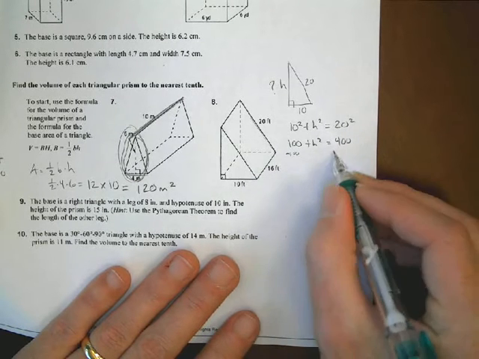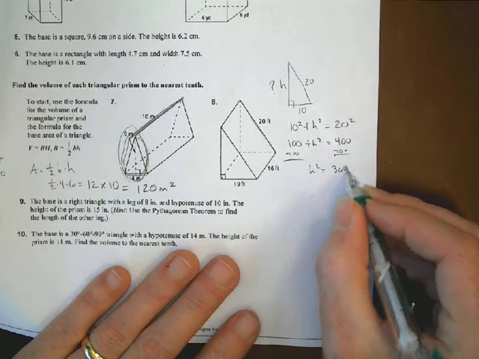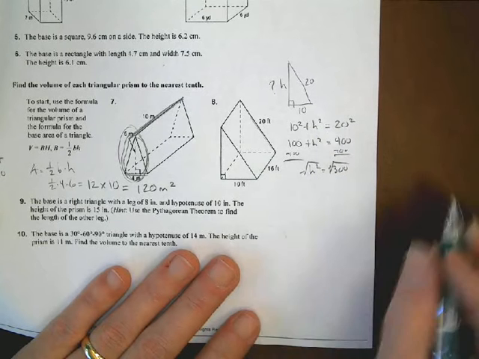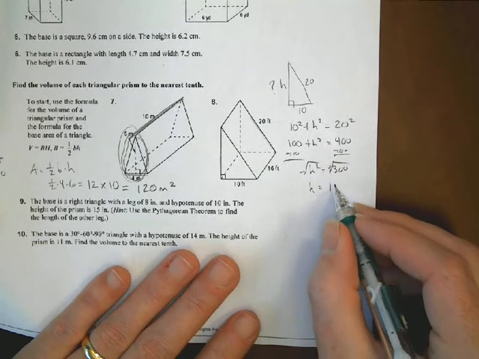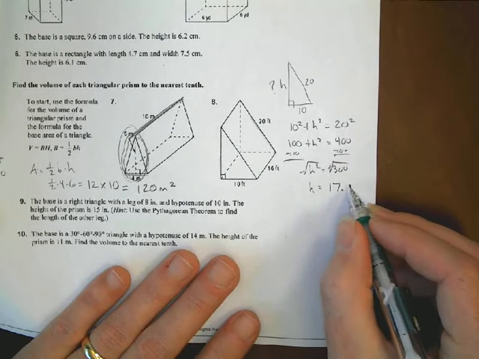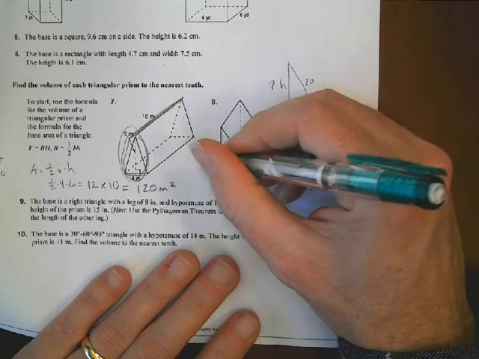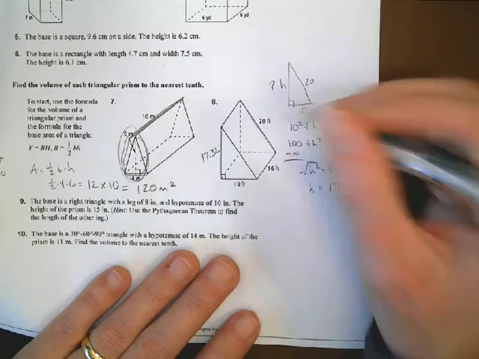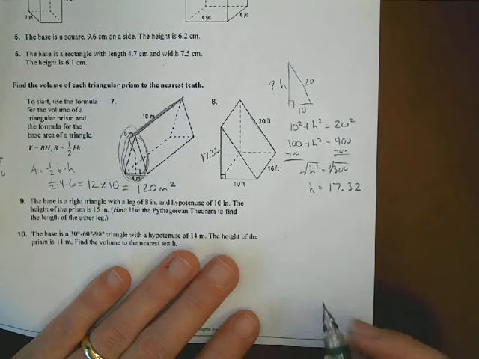I subtract 100 from both sides, and I have h squared equals 300. I take the square root of both sides to find that h is going to equal 17.32. So now I actually have a height, 17.32, that I can use to find the volume of that prism.